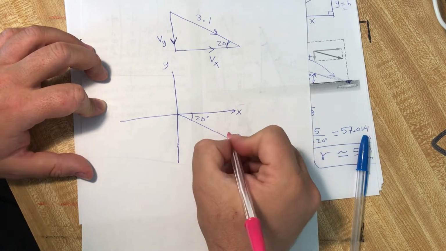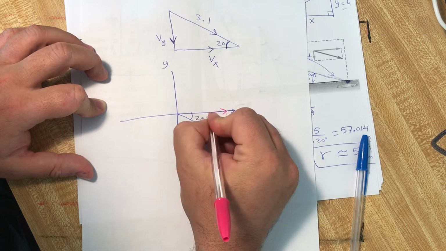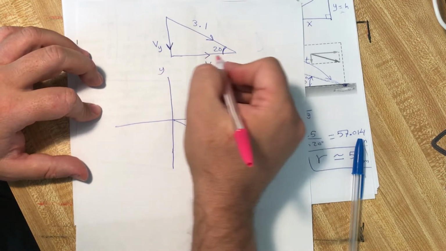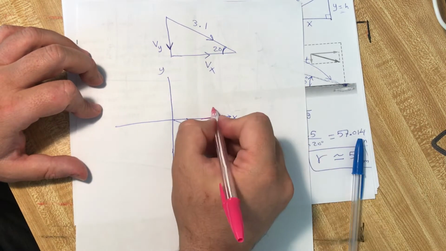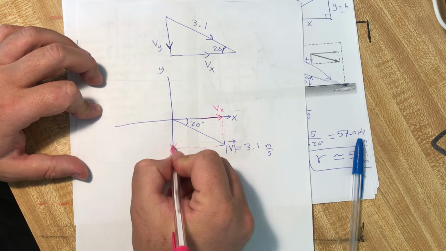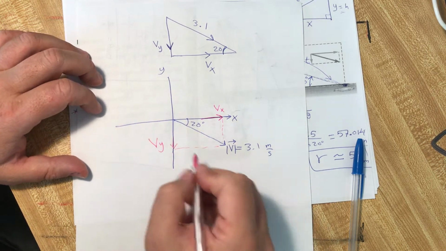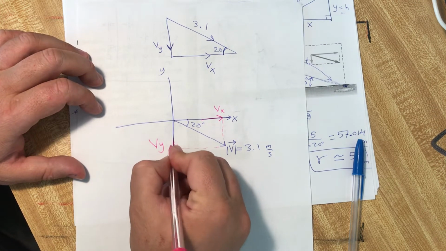So I have its component to the x-axis in the positive direction. This is Vx, and a negative component for y, Vy, on the negative y axis.